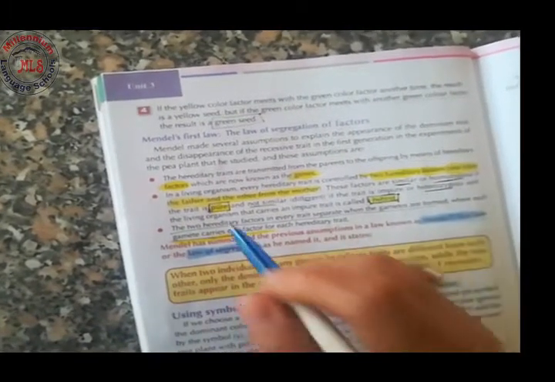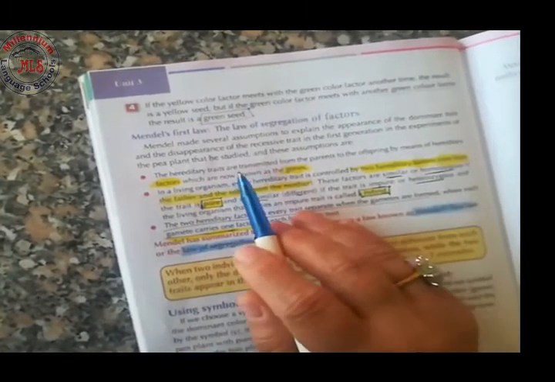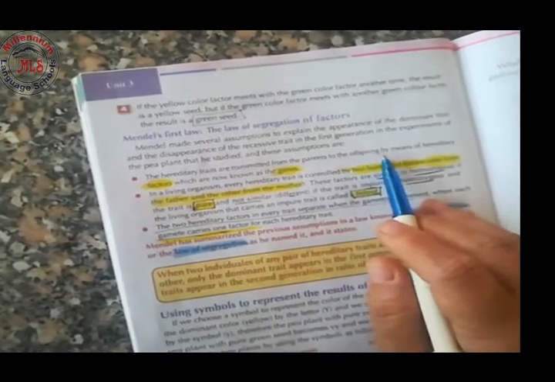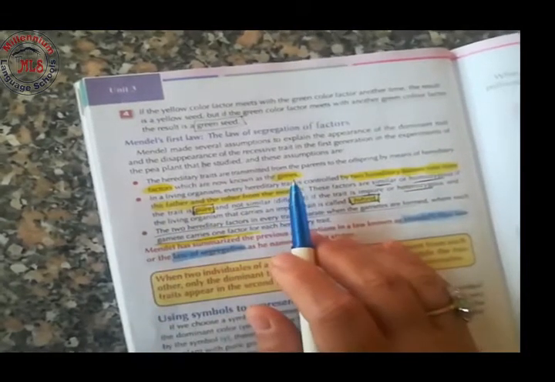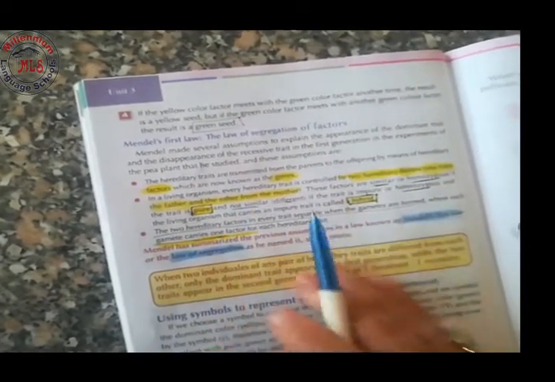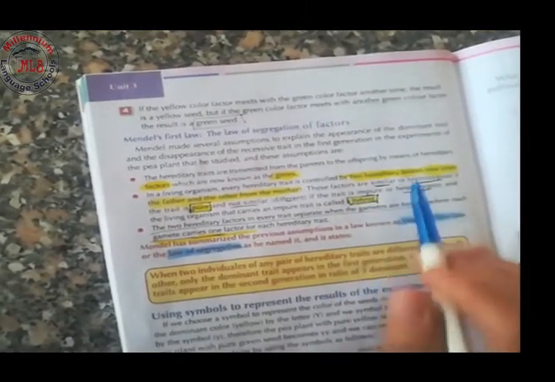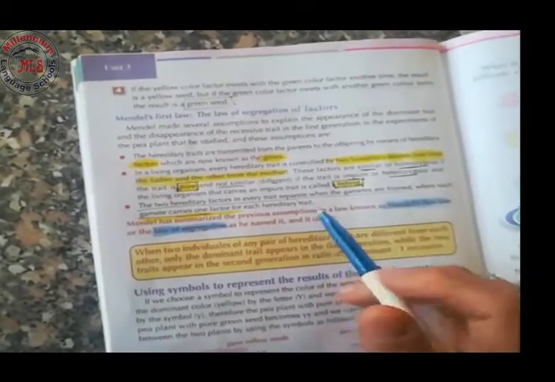He put some rules or assumptions. Number one, he said that hereditary traits are transmitted from parents to the offspring by means of hereditary factors. Hereditary factors are called genes. In a living organism, every hereditary trait is controlled by two hereditary factors or two genes. One of them comes from the father, and the other one comes from the mother.